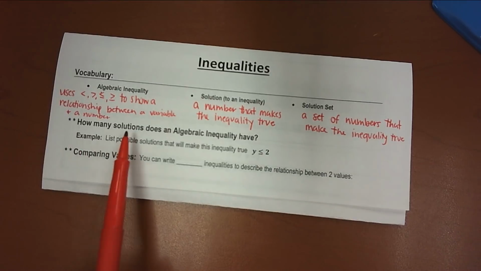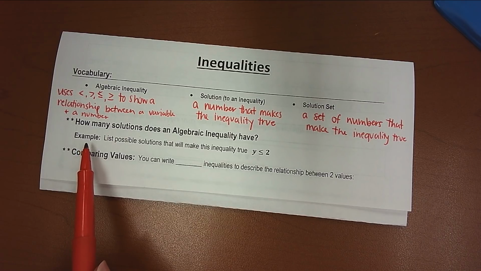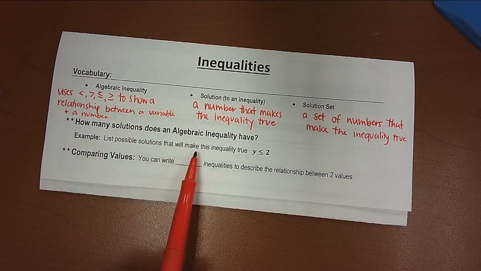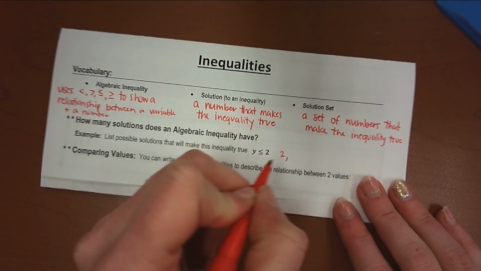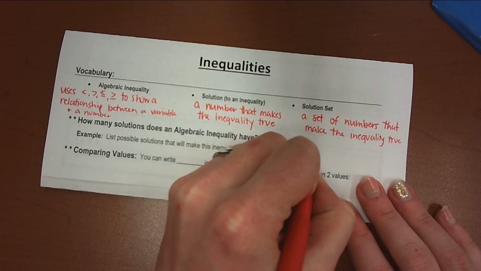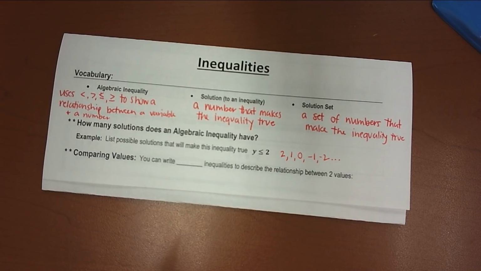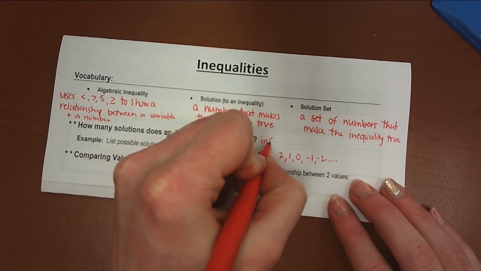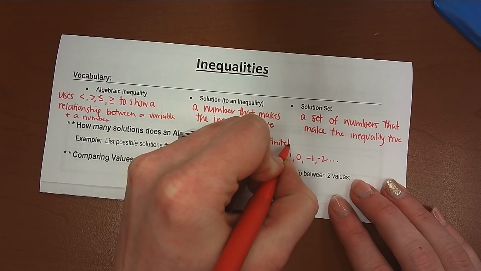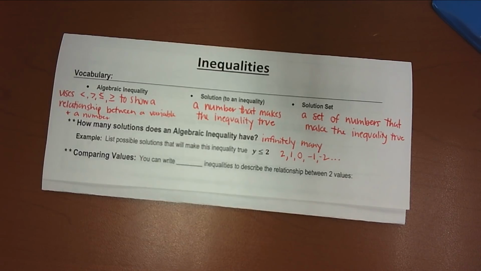So how many solutions does an algebraic inequality have? Well, let's look at an example to try and help us figure this out. List the possible solutions that will make this inequality true. Y is less than or equal to 2. Well, if it's equal to 2, it could be 2. If it's less than 2, it could be 1, 0, -1, -2. And the list is going to go on forever. So how many solutions does it have? Well, the solution set is infinitely many solutions. It will keep going into infinity. Our list will never end.